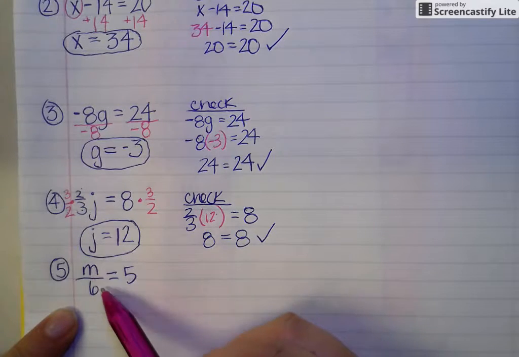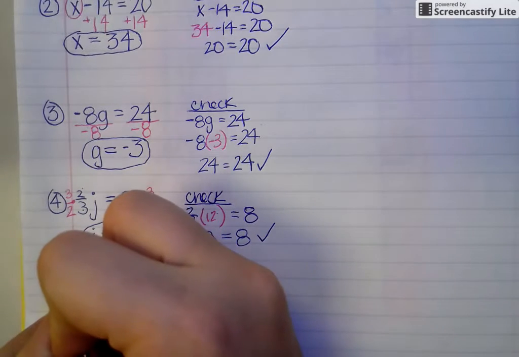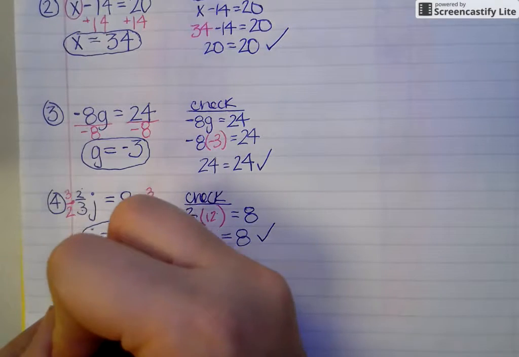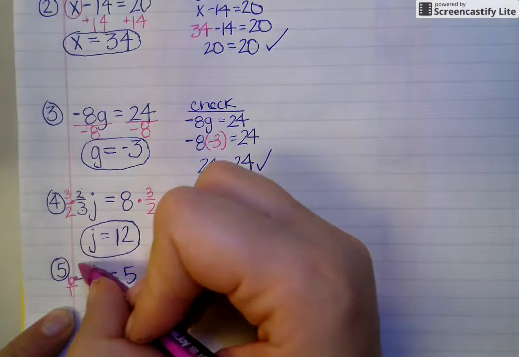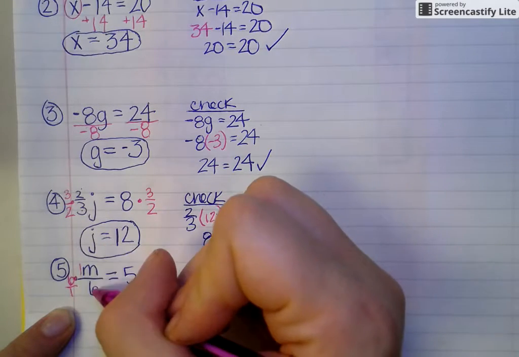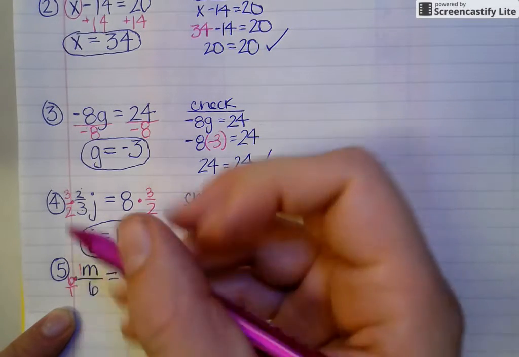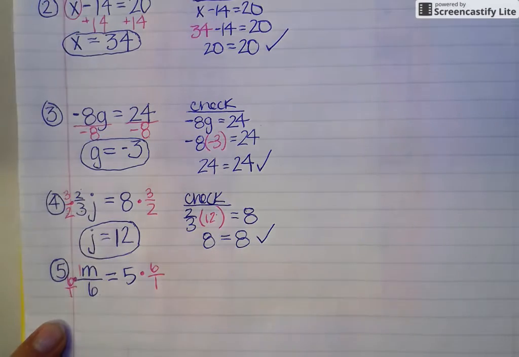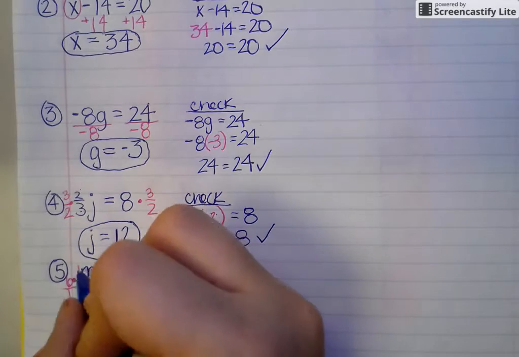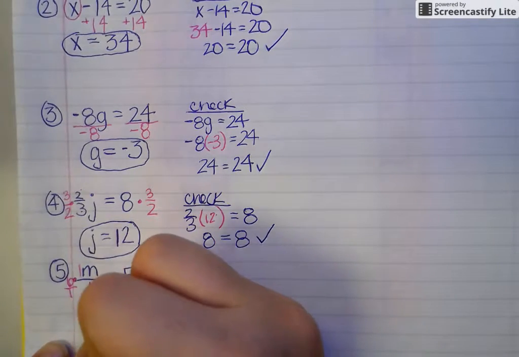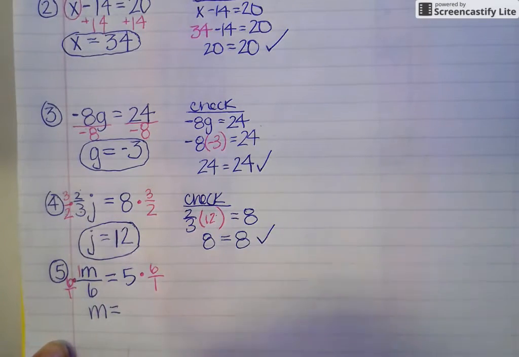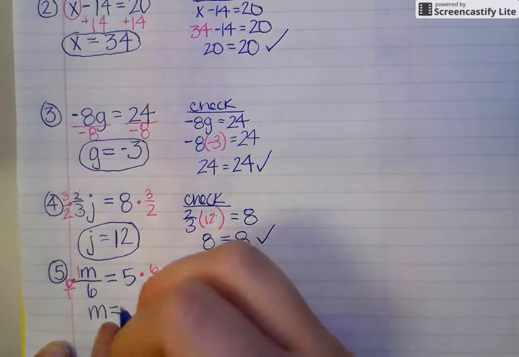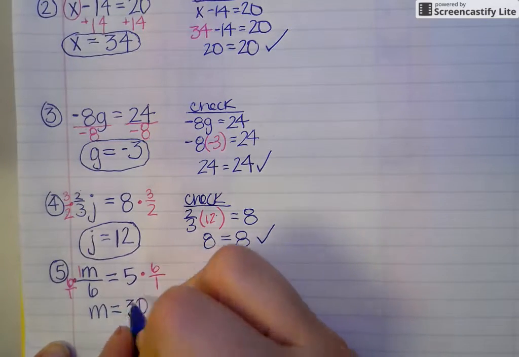To get rid of division, using the inverse operation, you're going to multiply by 6 over 1, because there's an imaginary 1 in front of the m. What you do to one side, you always do to the other. Then this will cancel out my m's. I'll be left with 5 times 6, which gives me 30.